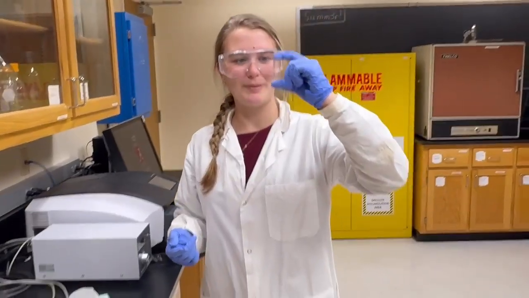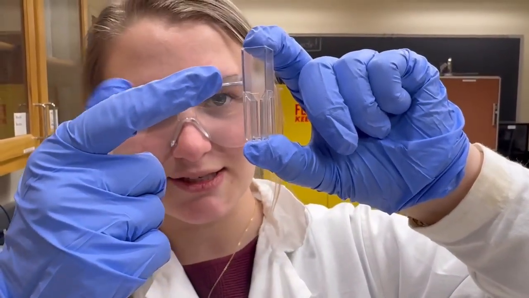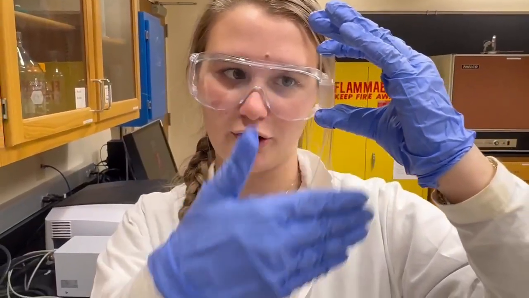All right, we're gonna talk more about this cuvette. If you see here on the cuvette, it has a little arrow. That's gonna be the side that you want to go sideways, so that this clear part is where the light is gonna go through.